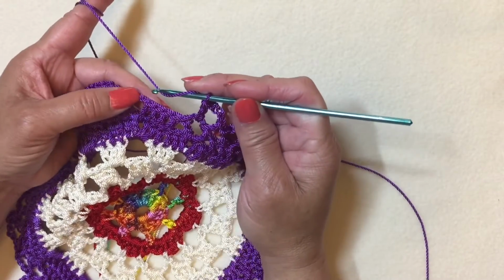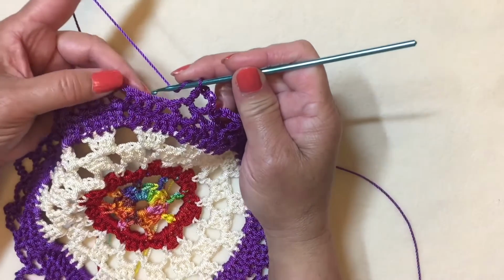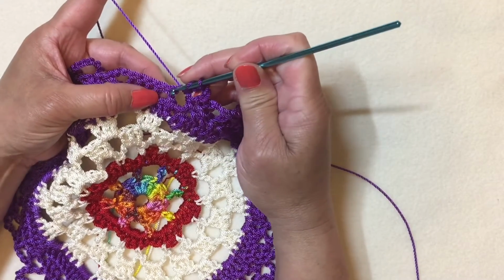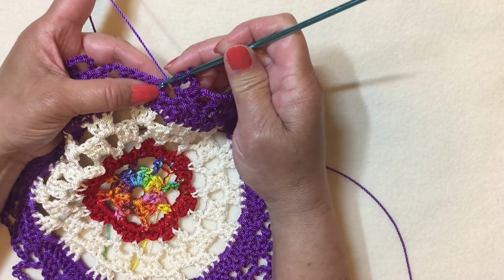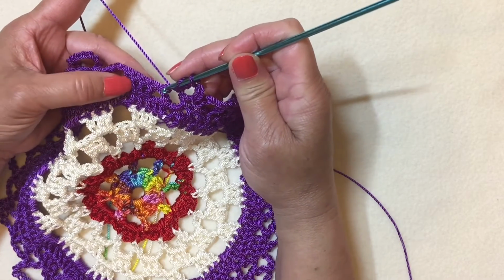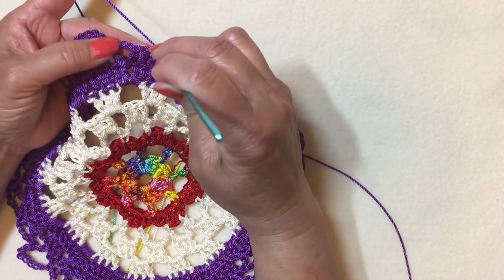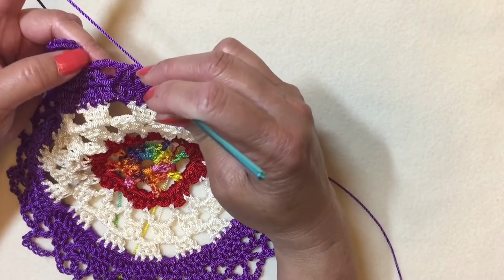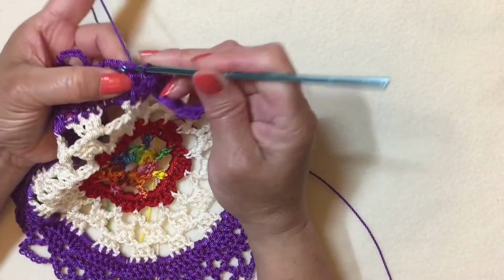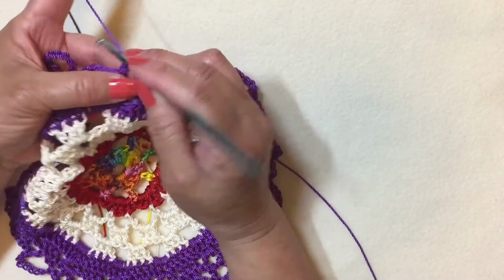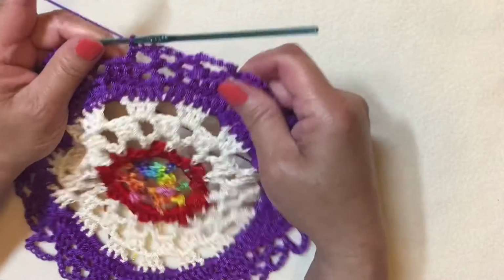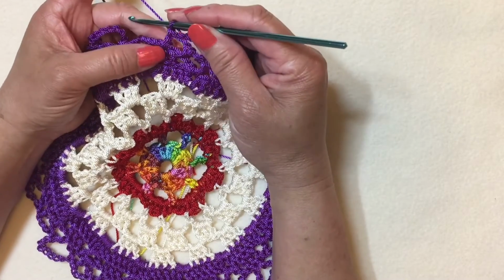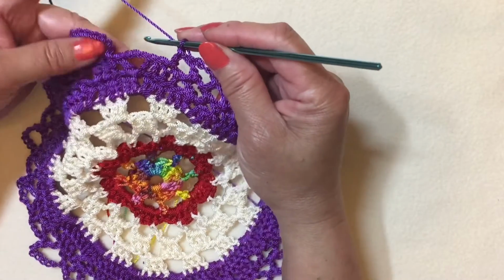Then double crochet on the third double crochet from the chain 3 space. So 1, 2, 3, we double crochet on the third one. In other words, we skip 2 double crochet, 1, 2, we skip that, and double crochet on the next double crochet.